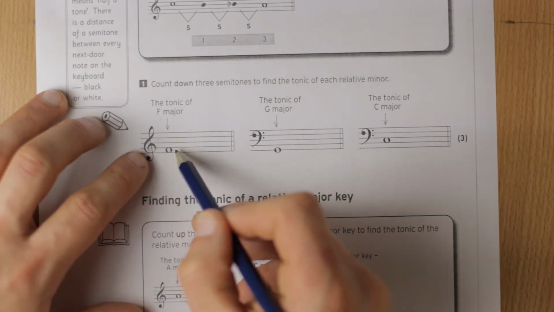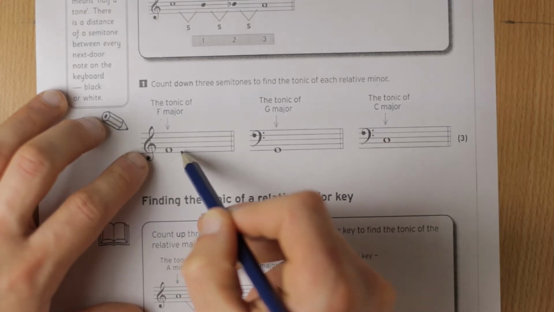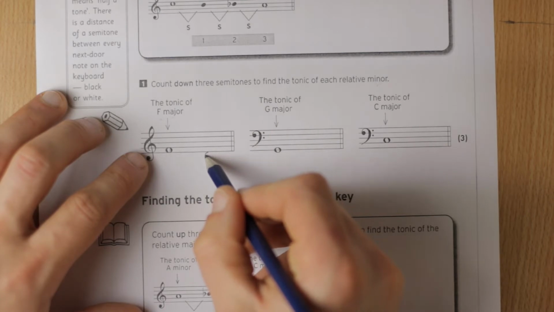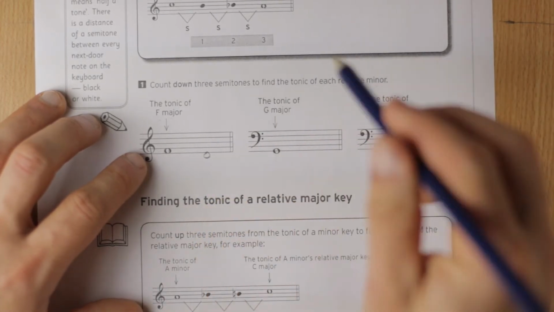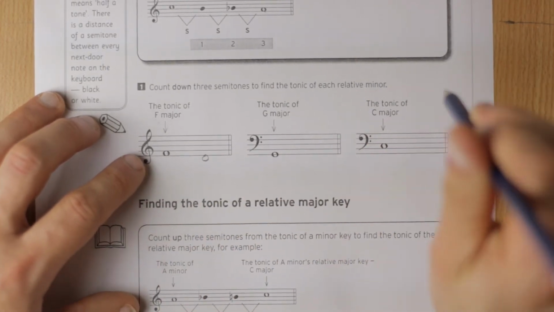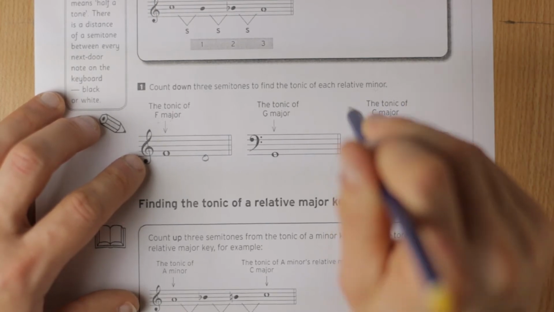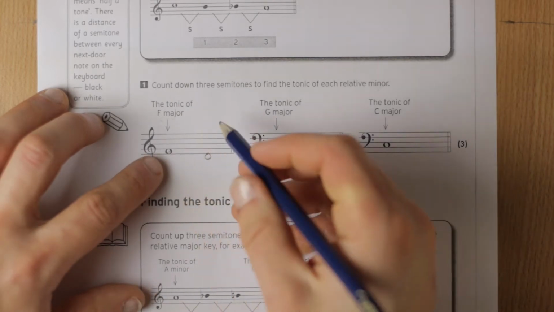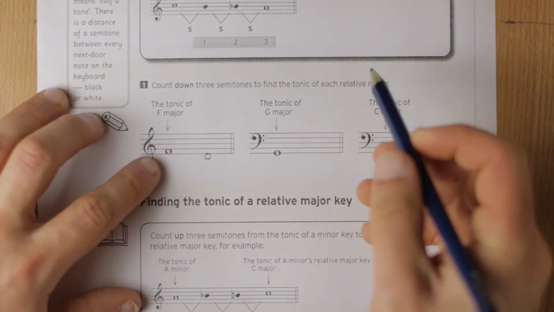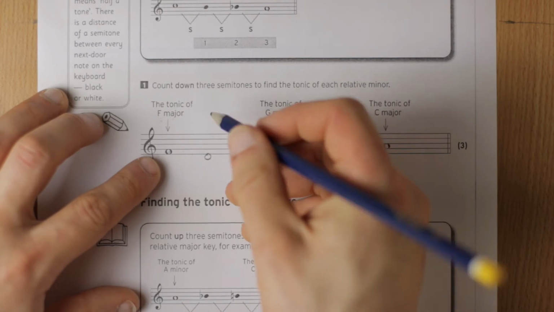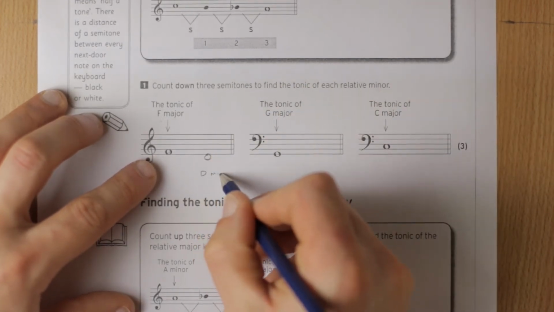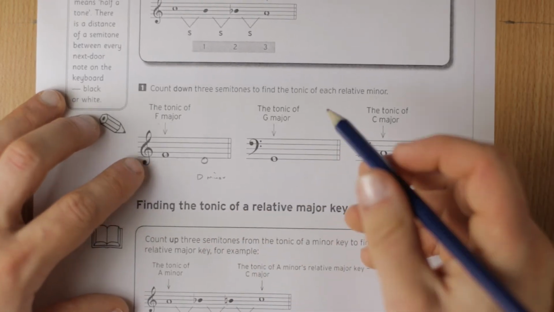So F to E, then to E flat, and then D. It's easiest to do this on a keyboard and look at the keys and go down 3 semitones. So that is going to be there. It doesn't actually ask you to write what that is, but I'm just going to say it's D minor. You don't need to do that though, I don't think.